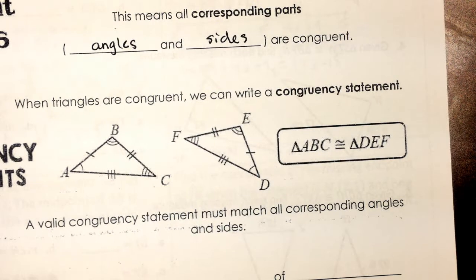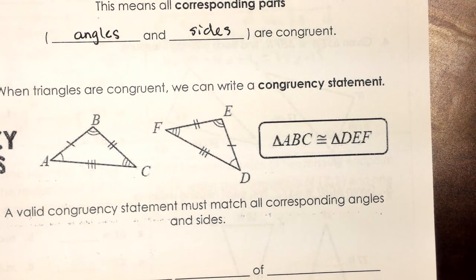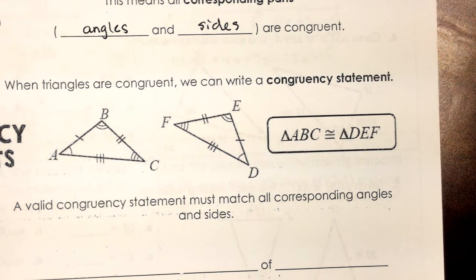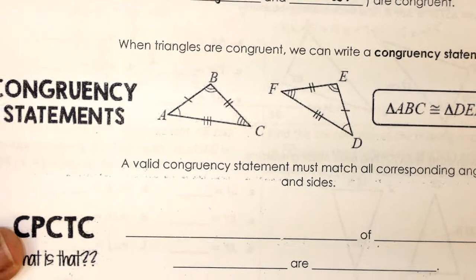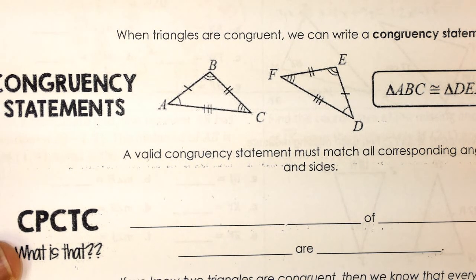Okay. When triangles are congruent, we can write a congruency statement. We practiced this a little bit in our last unit at the end of transformations. I tried to show y'all how to write congruency statements. That's what today is about, writing congruency statements. It's going to feel a little bit familiar because we already did it a little bit. We're going to write congruency statements, and we're going to match up corresponding parts as well.